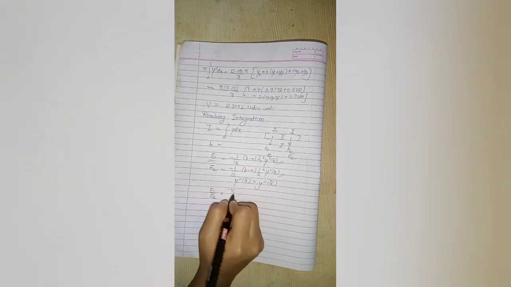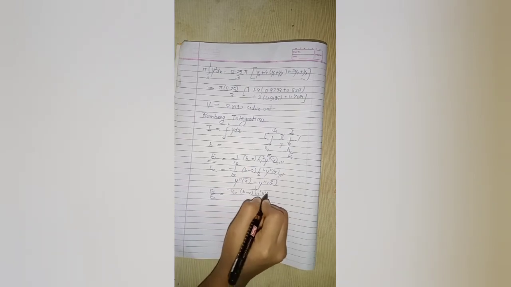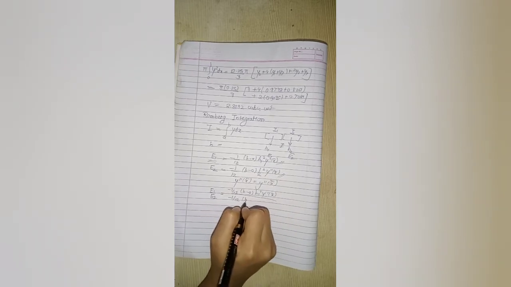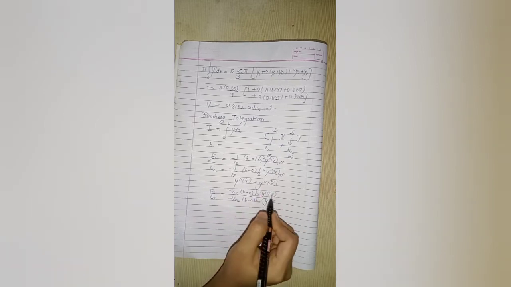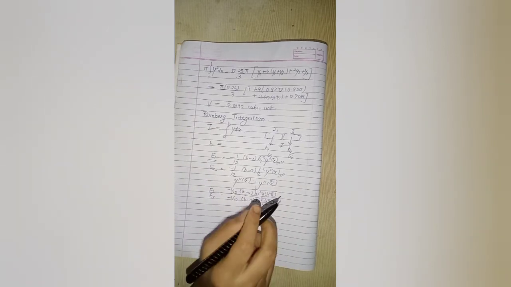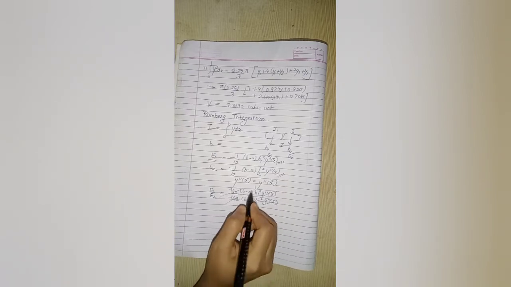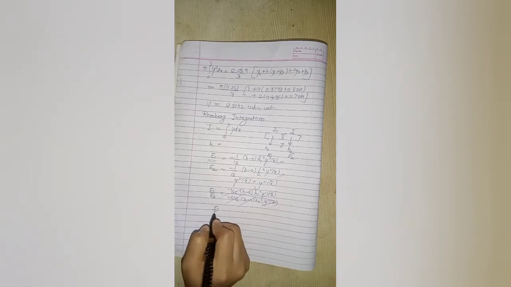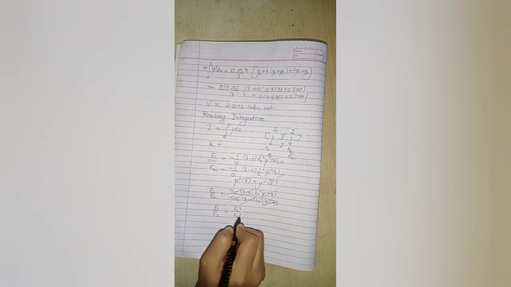After substituting this and taking the ratio of both these equations, you will get E1 upon E2 equals -1 upon 12 (b minus a) h1 square y double dash of x bar upon -1 upon 12 (b minus a) h2 square y double dash of x double bar, but instead of x double bar you can substitute x bar. So from this, -1 upon 12 cancels, b minus a cancels, and you'll be left with E1 upon E2 equals h1 square upon h2 square.